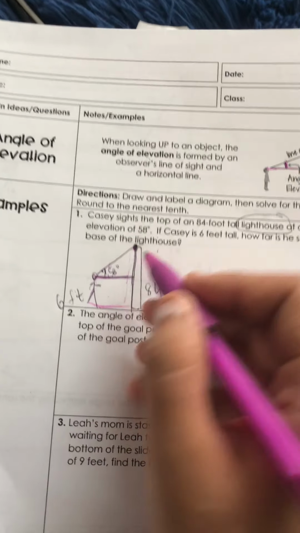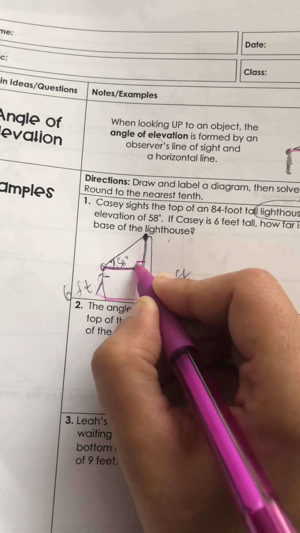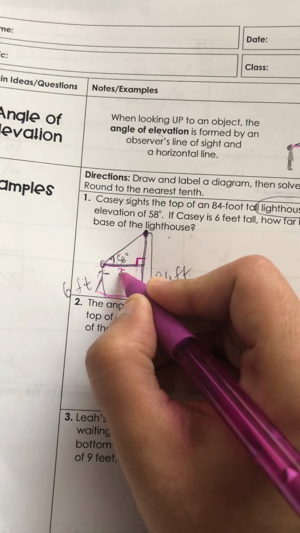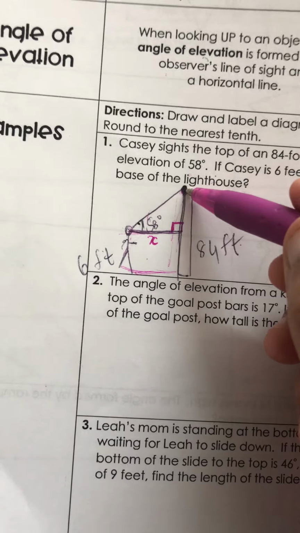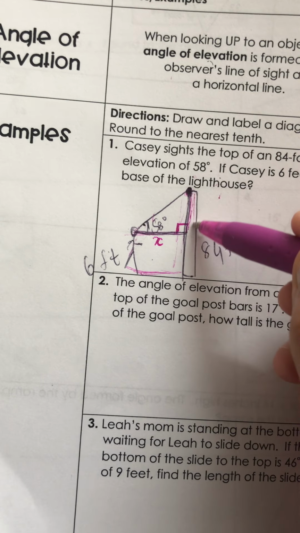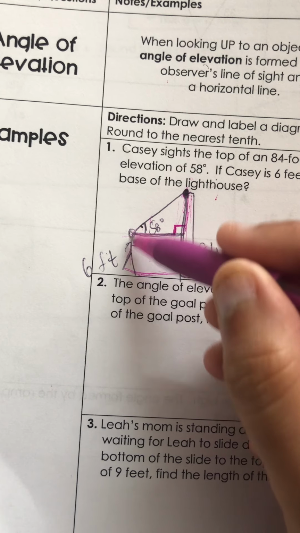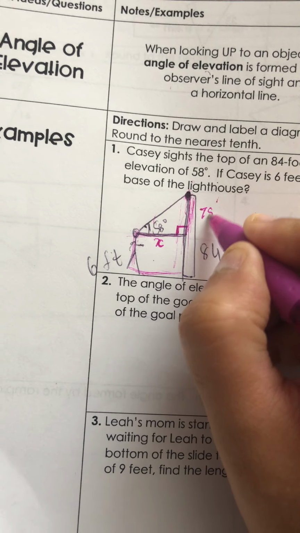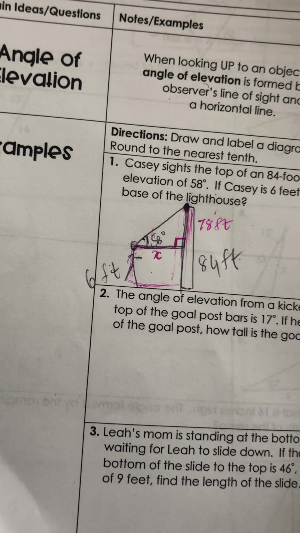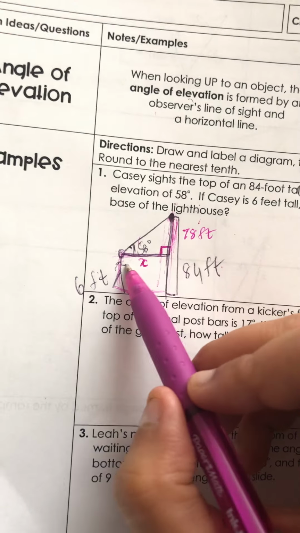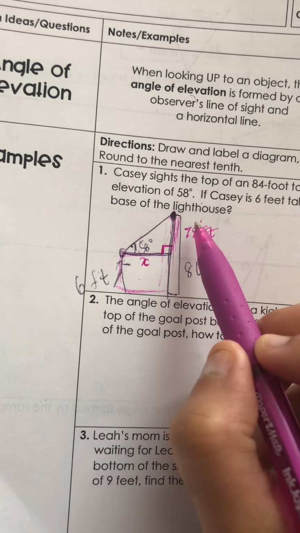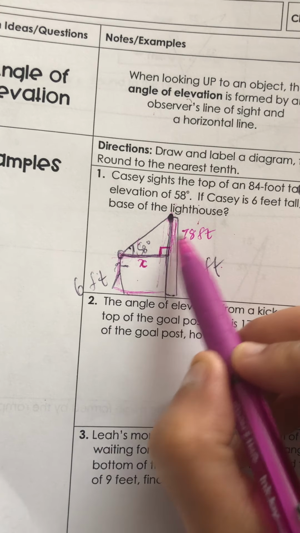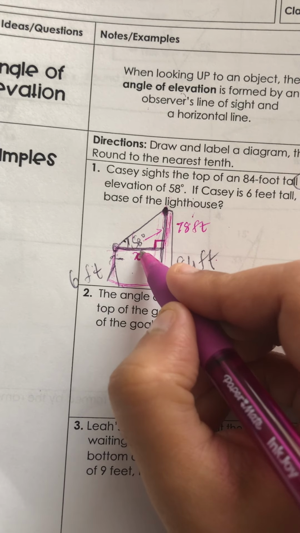Now you can see a right triangle. This is 90 degrees. In this triangle we have to find this length, so let's name it x. If the lighthouse is 84 feet tall and this person is 6 feet, this height would be 84 minus 6, which is 78 feet. Now we can use SOHCAHTOA to find the missing side. We know one side and the angle. With respect to this angle, this is the opposite and this side is the adjacent.